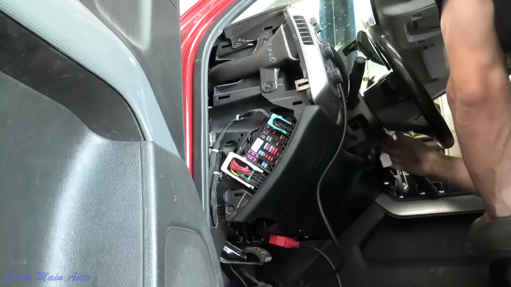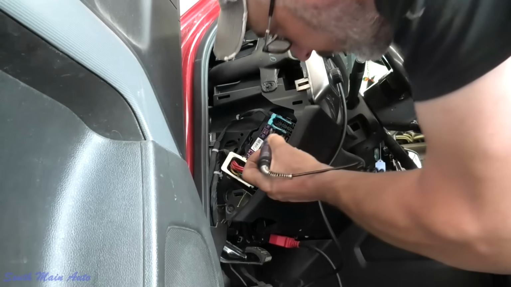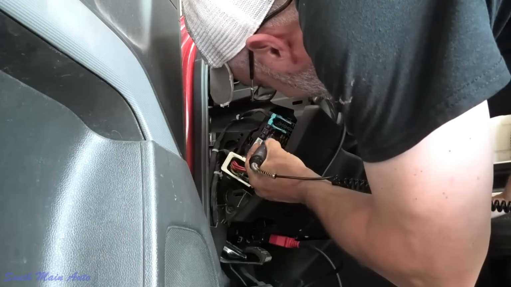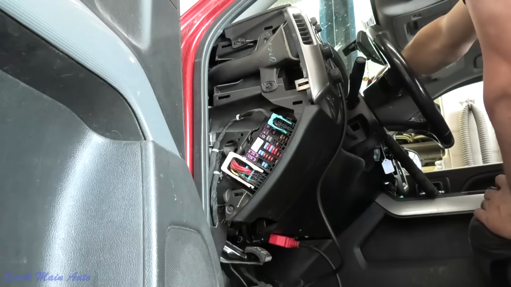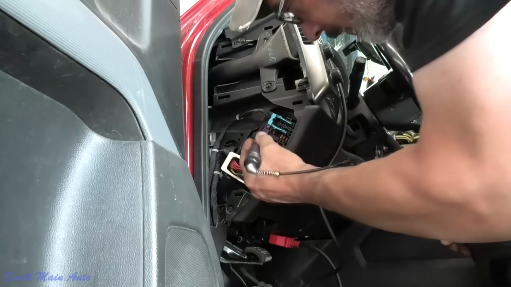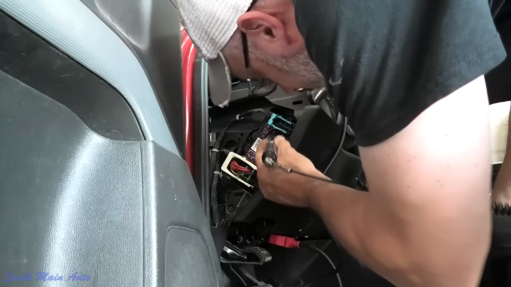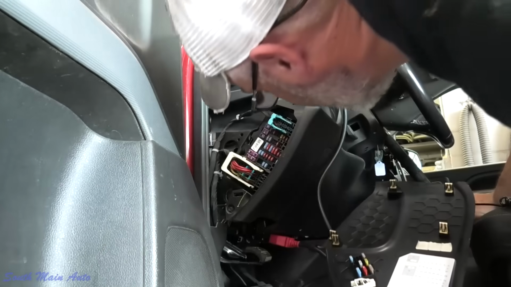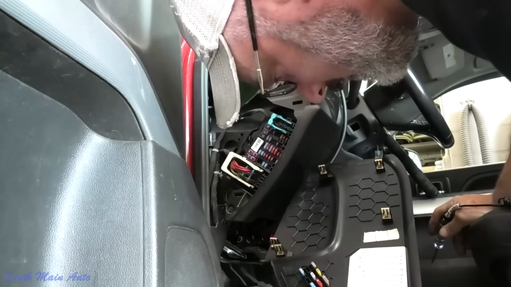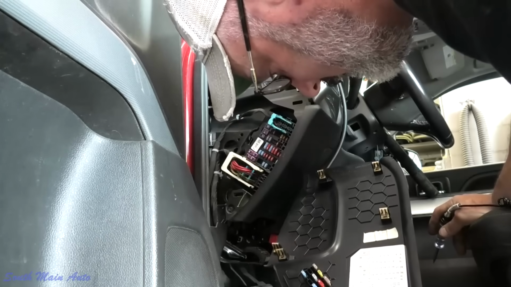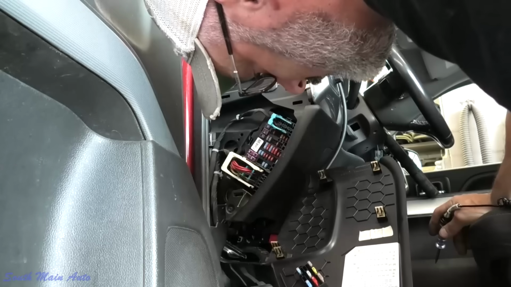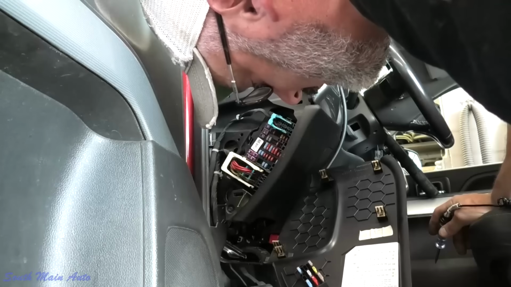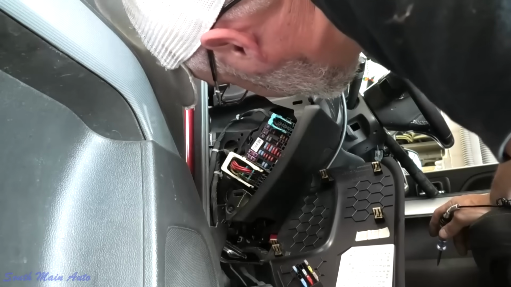which I'm kind of surprised that had power currently, because I had the key in the off position, and the retain accessory power should be off as well. Let me make sure. Wait a minute now. Make sure this lines up. Yeah, 1, 2, 1, 2, 3. Well, sugar. The fuse is gone.